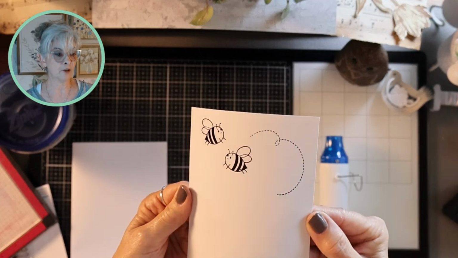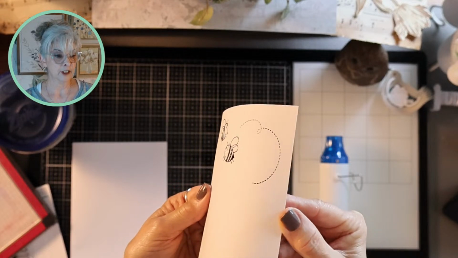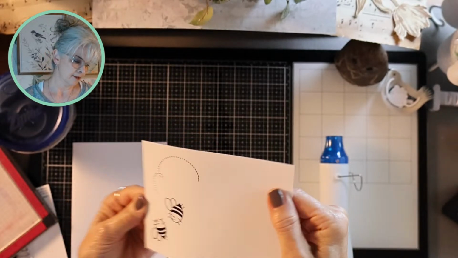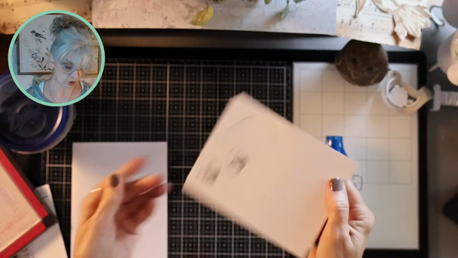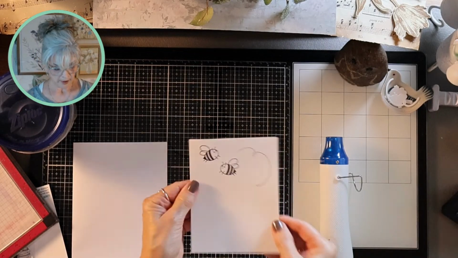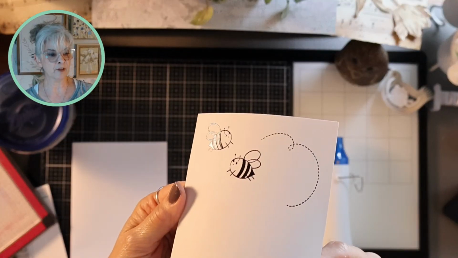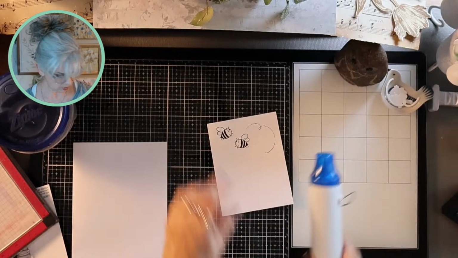Let's make sure that they're all shiny, and those look good. So I just want to let those cool, just because those black stripes are a little bit thicker and I want them to cool. It won't take long.